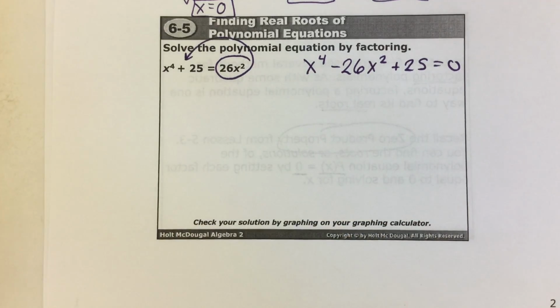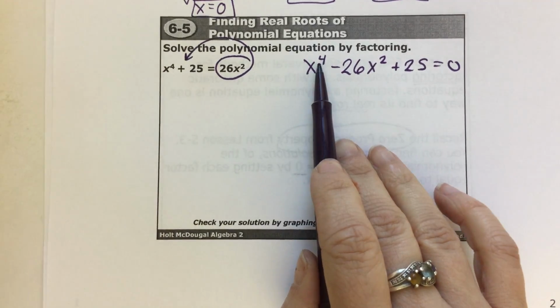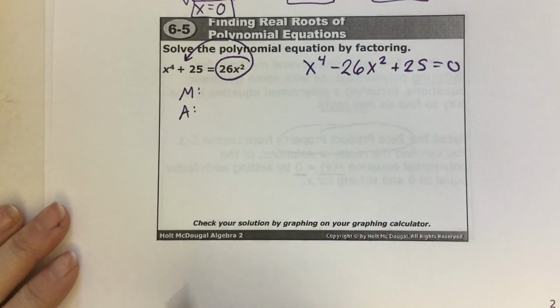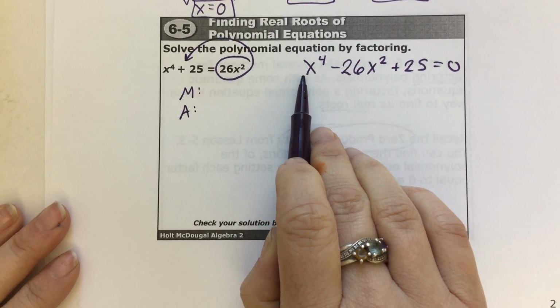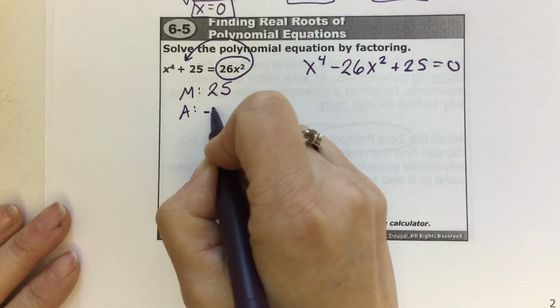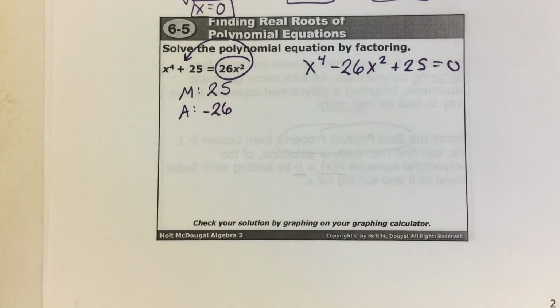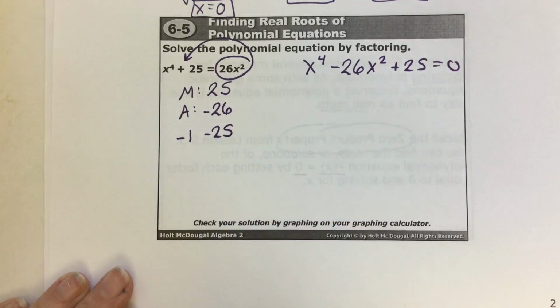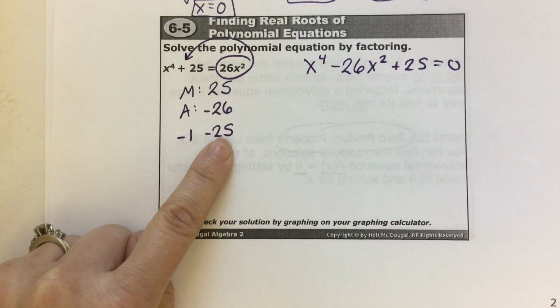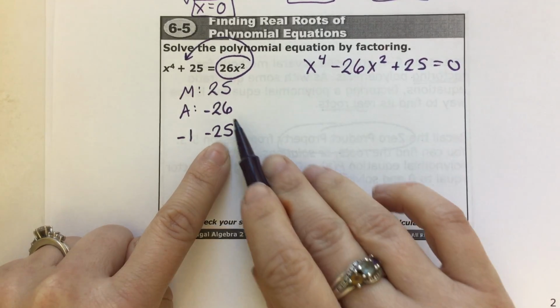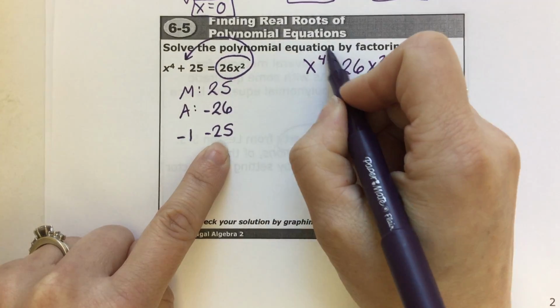Here's a really cool trick. If your exponents are 4, 2, and 0, you still do the multiply add method. There is not a number in the front, so I need 2 numbers that multiply to 25. The same 2 numbers add to negative 26. Well, my friends, that's going to be negative 1 and negative 25. Negative 1 times negative 25 is positive 25. Negative 1 minus 25 is a negative 26.